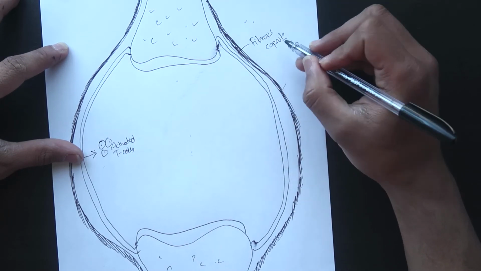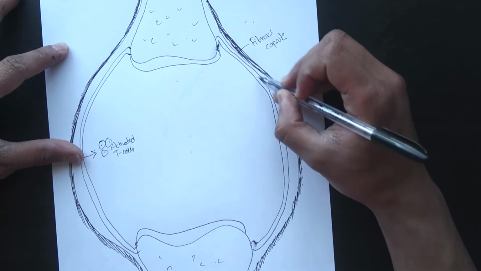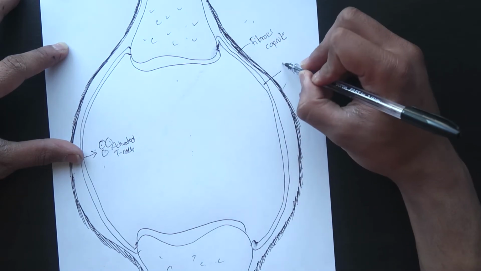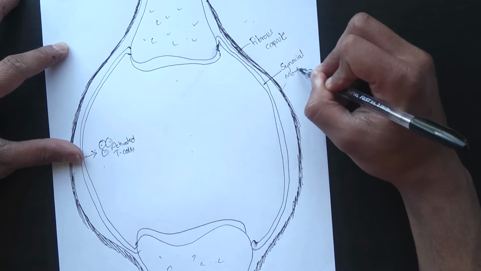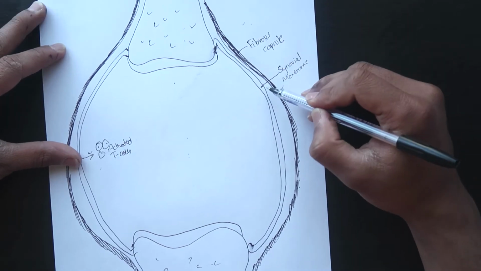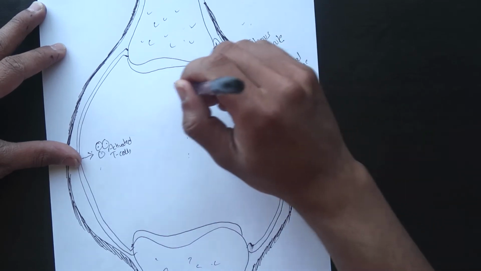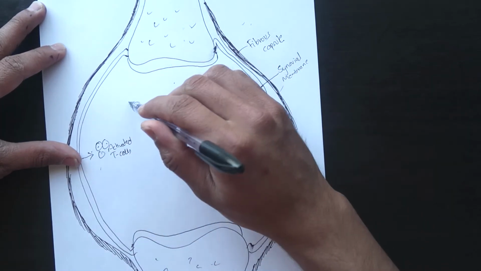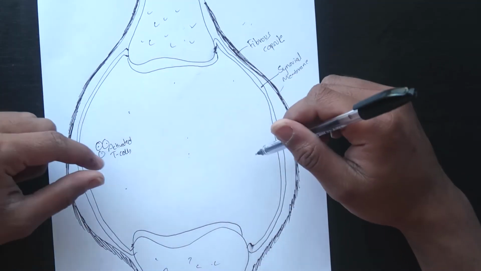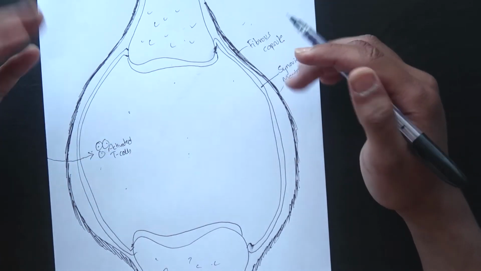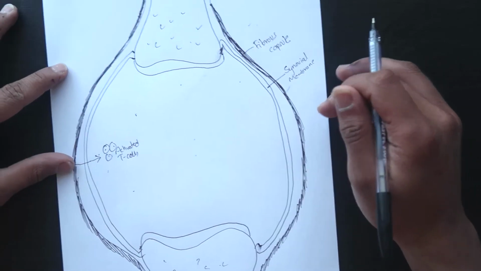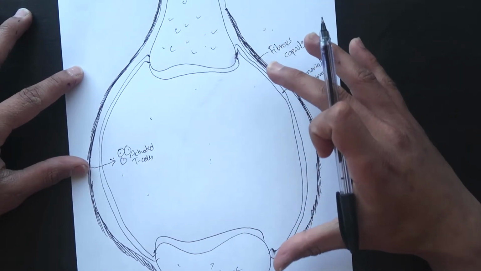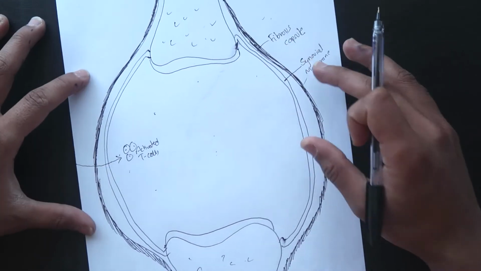So these are the fibrous capsule, and in the inner lining of this fibrous capsule we have these membranes called synovial membrane. These membranes produce synovial fluid inside the joint space, and this synovial fluid lubricates the joint and helps in flexible joint movement. So this is the normal structure of a synovial joint.